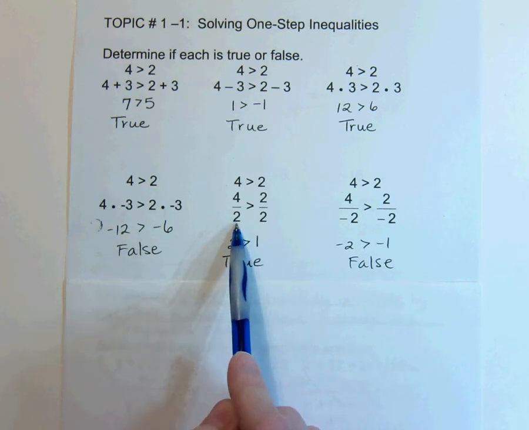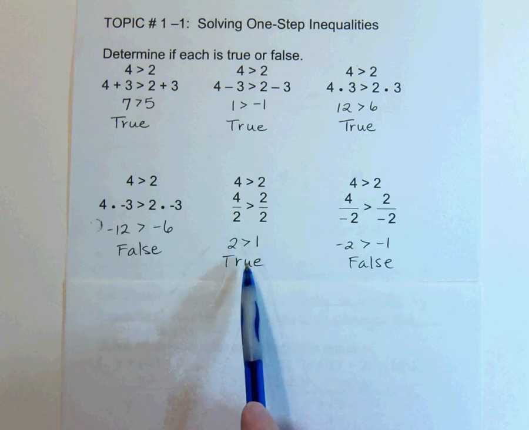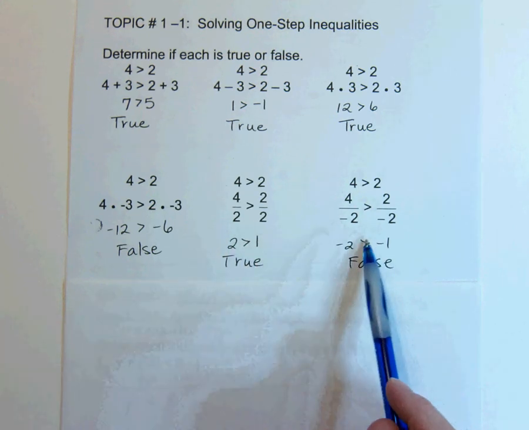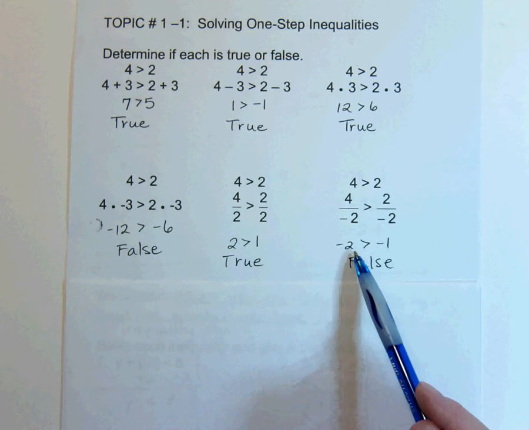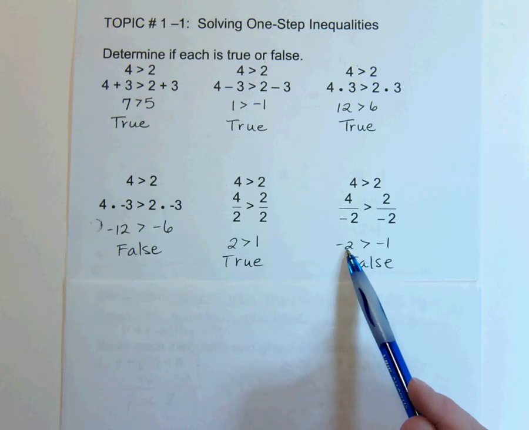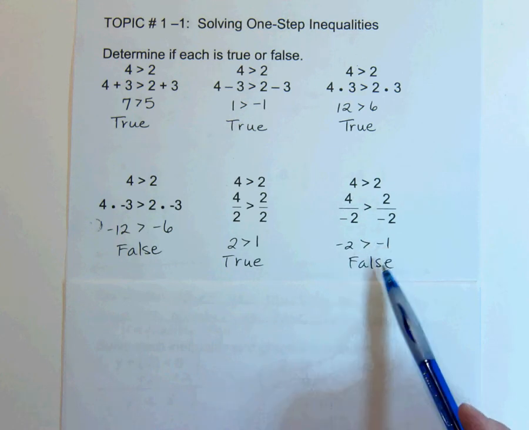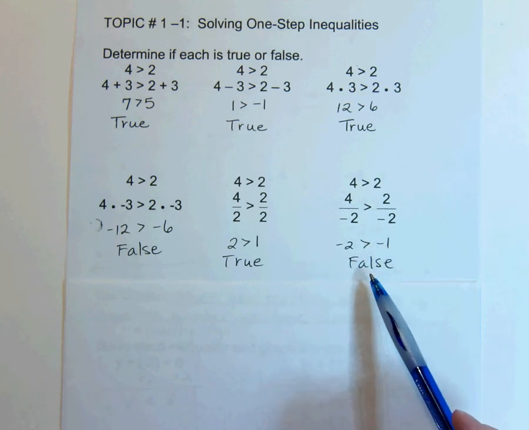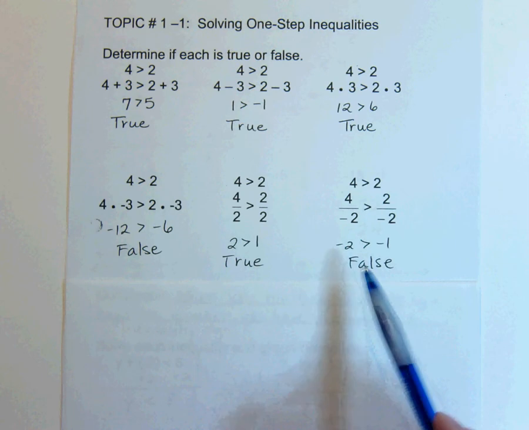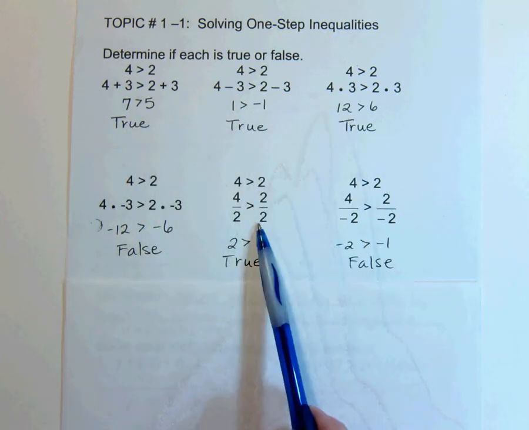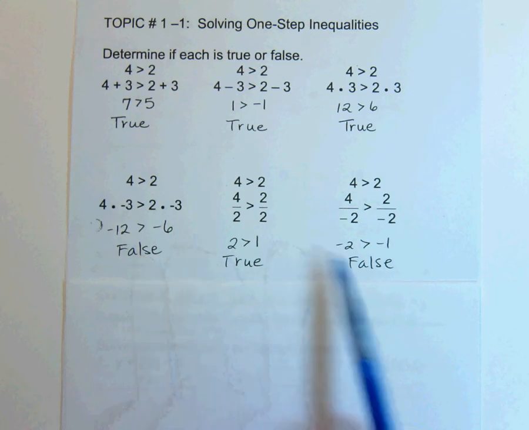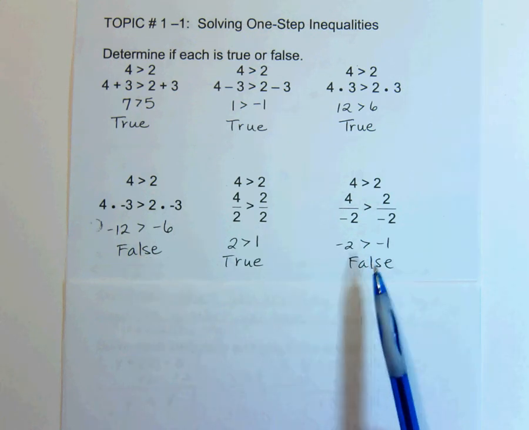Likewise, in division, you would come up with a true statement, but if you divide by a negative, you end up with a false statement. Thinking of a number line, a negative 2 is further down the number line to the left than a negative 1. So therefore, out of these 6 ways of adding, subtracting, multiplying, and dividing, notice the 2 that are false statements are when you multiply or divide by negatives.